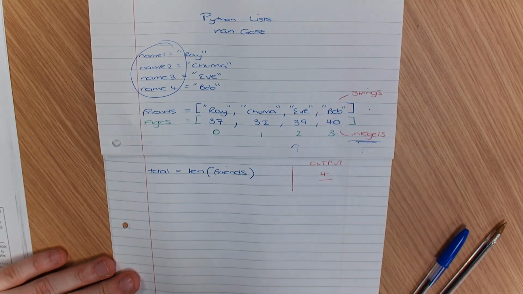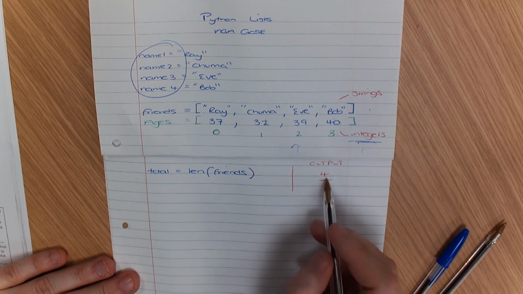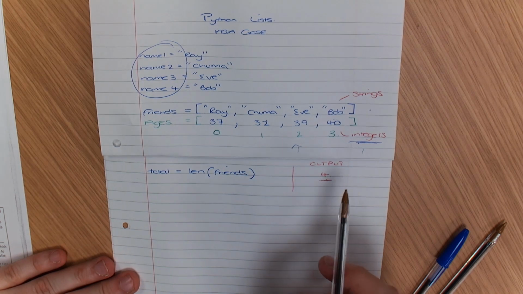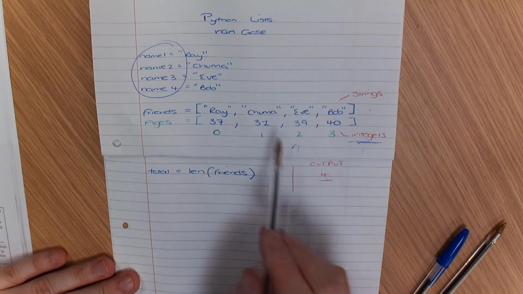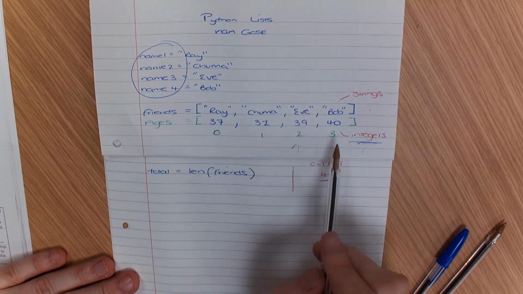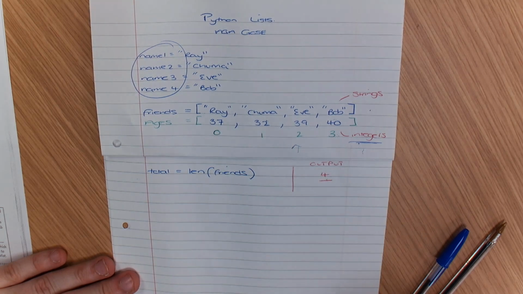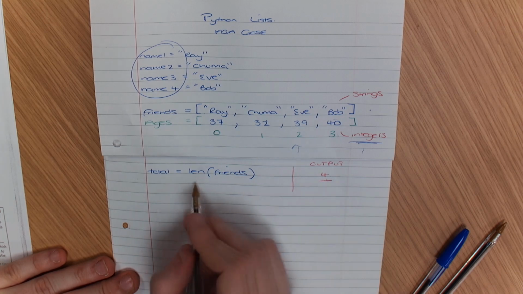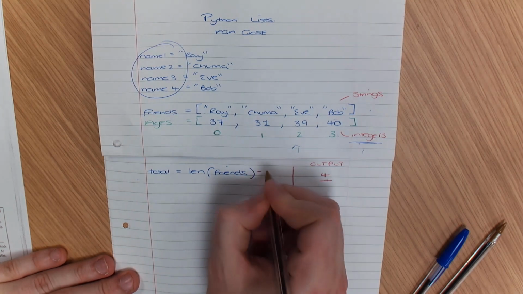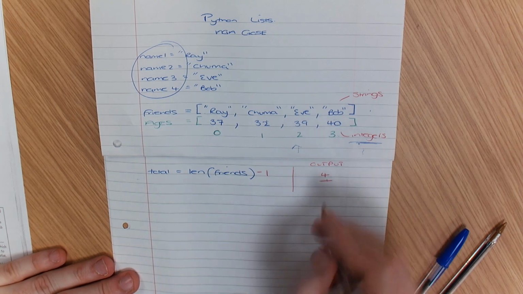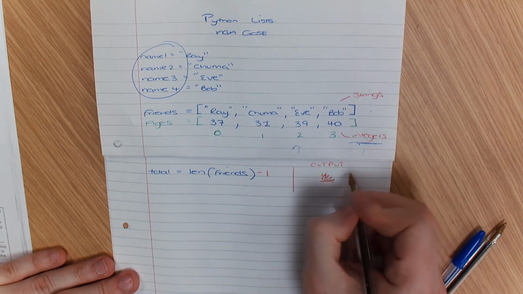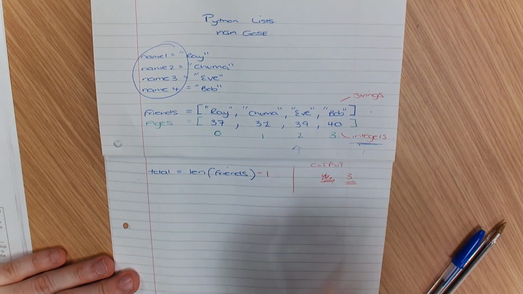I can't use that as an index, because what's going to happen is we're going to end up going 0, 1, 2, 3, 4. So what you've got to do is do len of friends minus 1, which now means that the value of that is equal to 3.